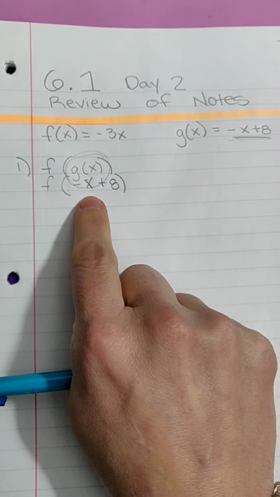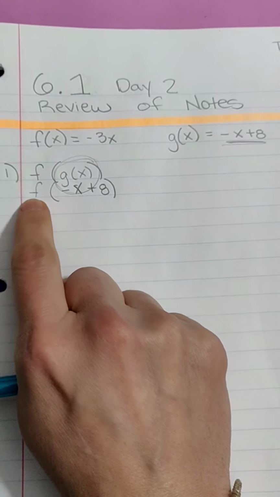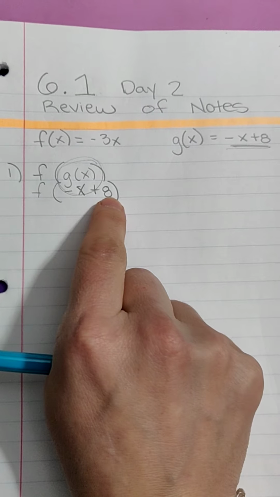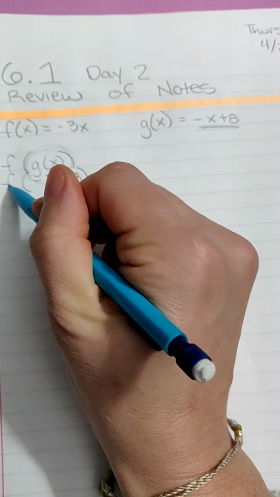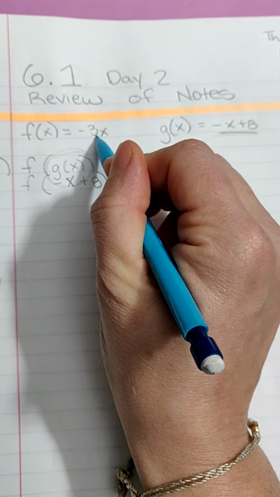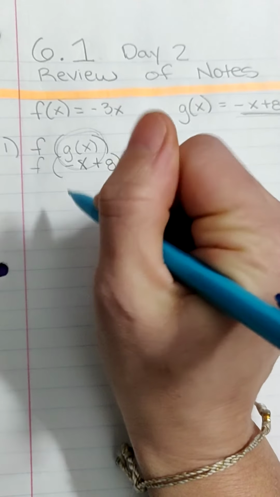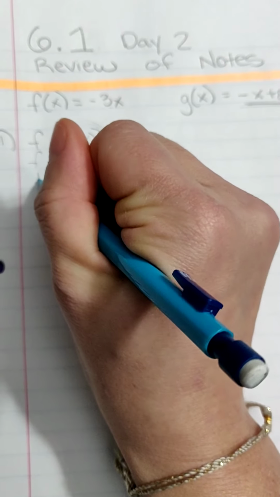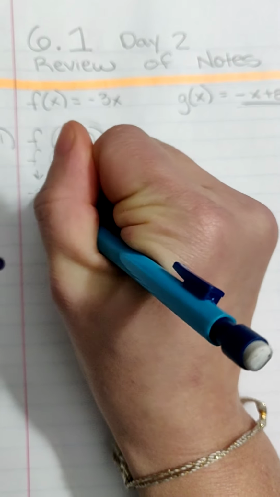And now, since this technically says f times negative x plus 8, I have to take the value of f, which is negative 3x, and put that in front in place of the f. So f turns into negative 3x, and I'm going to be multiplying that by my negative x plus 8.